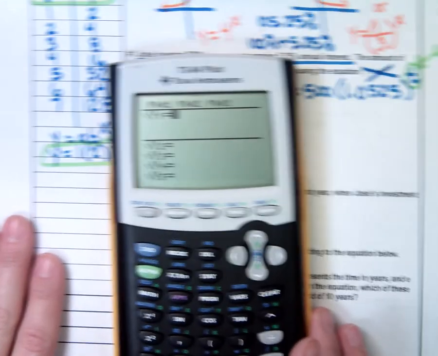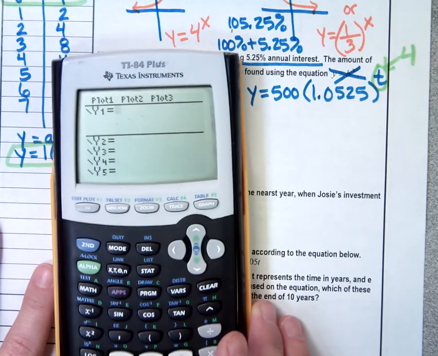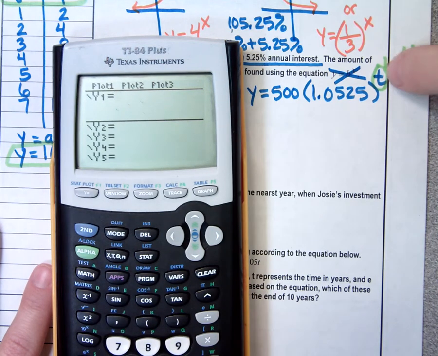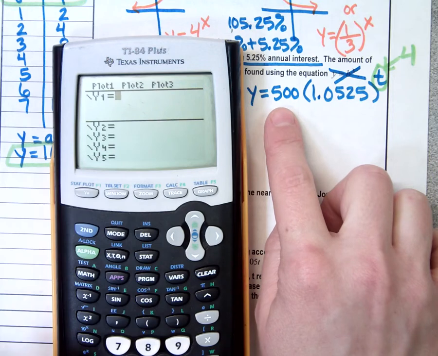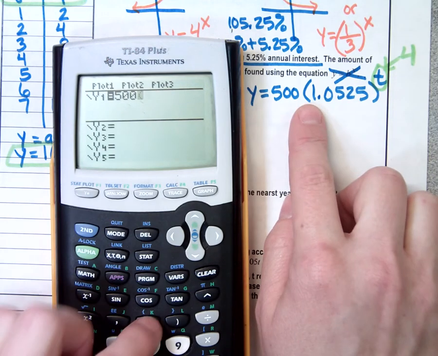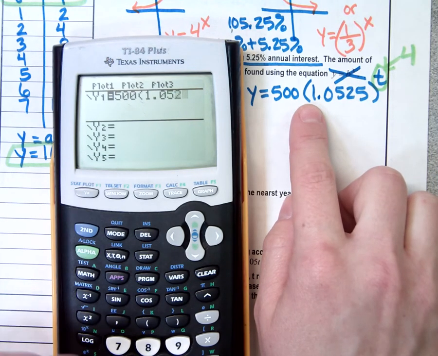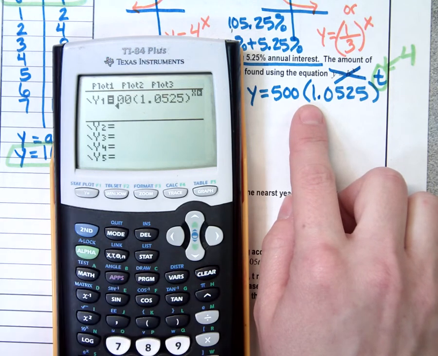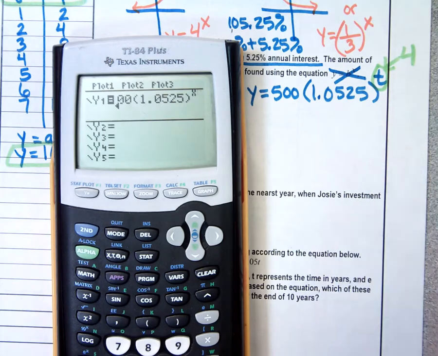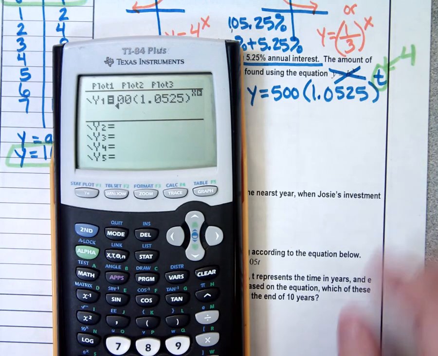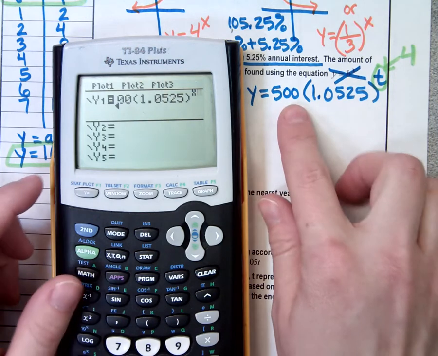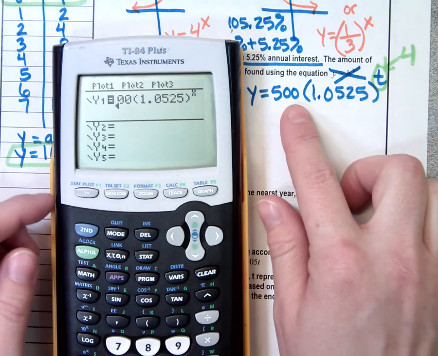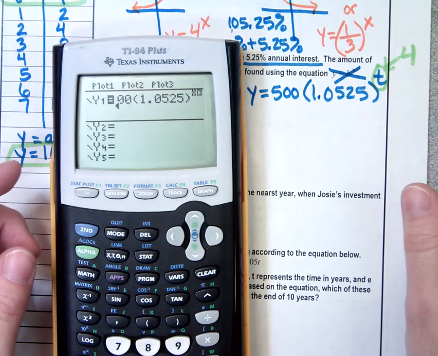Now when you put the equation in the y equals, you're going to want it like how I originally wrote it, but instead of to the t, we'll put to the x. So when you put it in the y equals, we'll have the 500 parenthesis 1.0525, close the parenthesis, raised to the x. So I do need the x in the equation when I plug it in. Everybody understand what I just did there? Okay, and then I can go to the table.